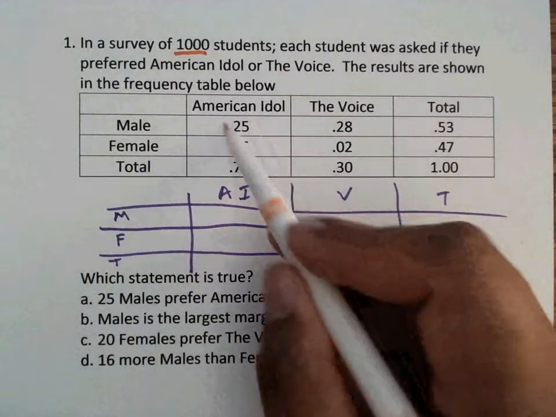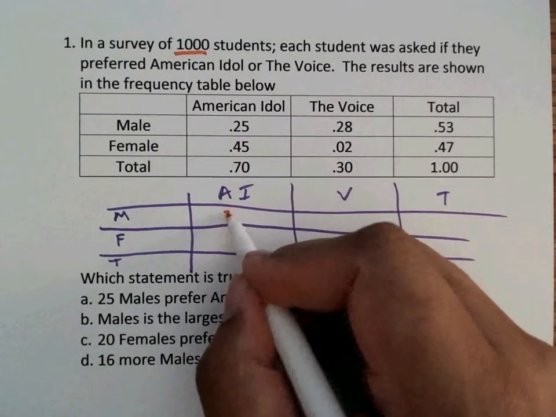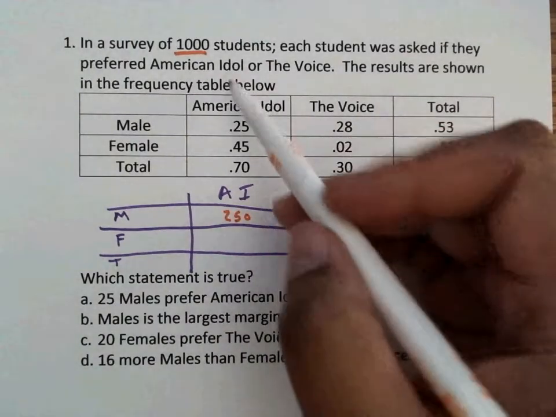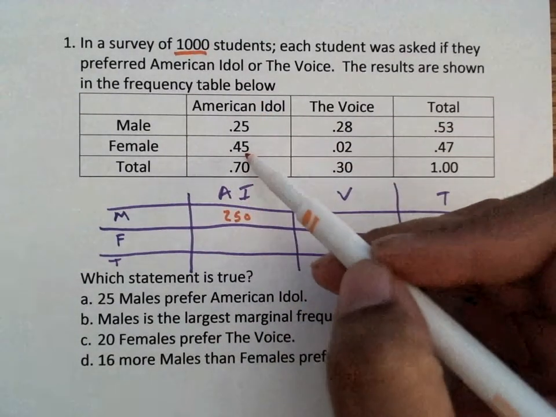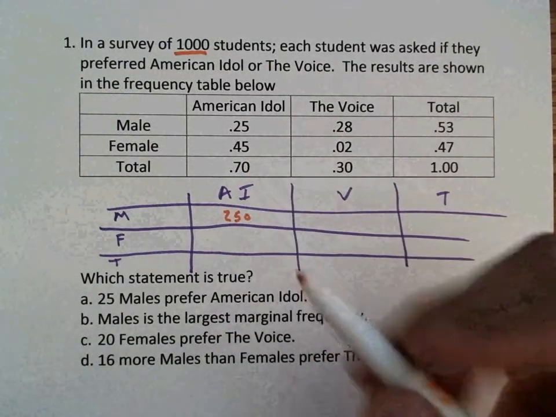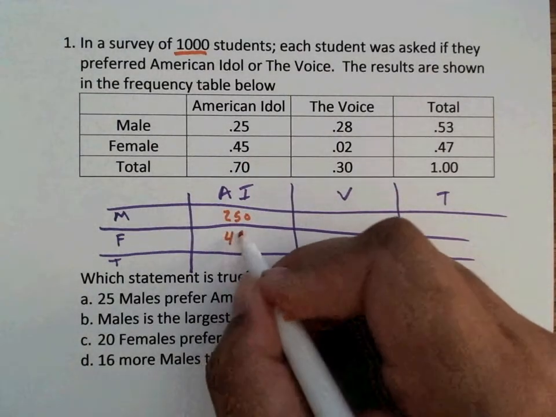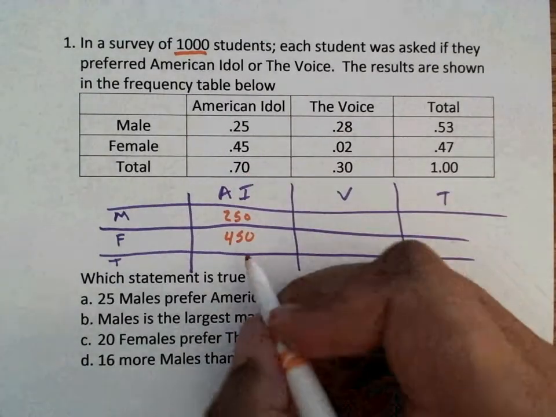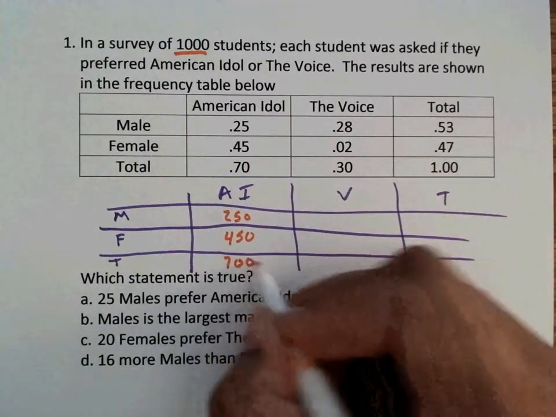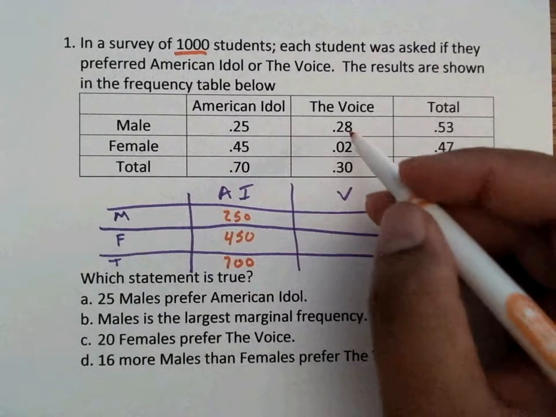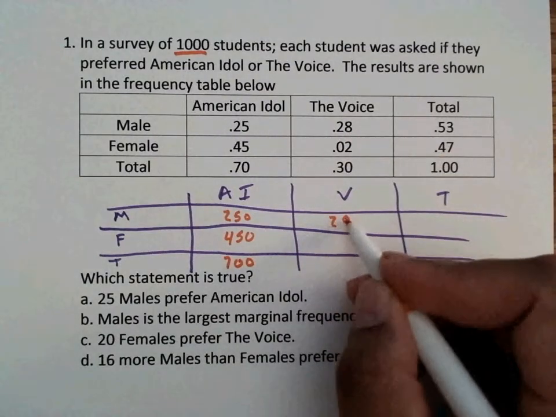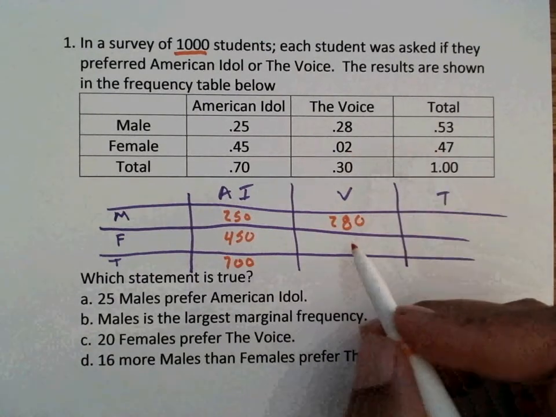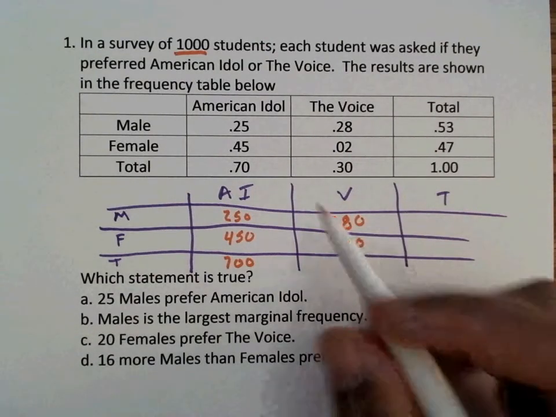So 25% of 1,000 is 250. 1,000 times 45% or times 0.45 is 450. 1,000 times 70% will give us 700. 1,000 times 28% is 280. 1,000 times 2% is 20.